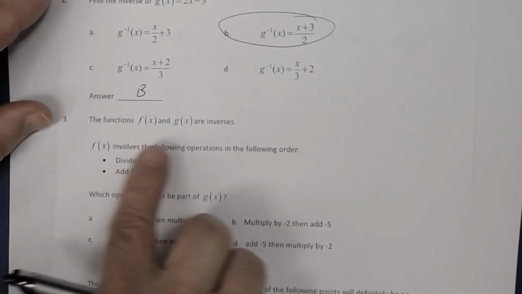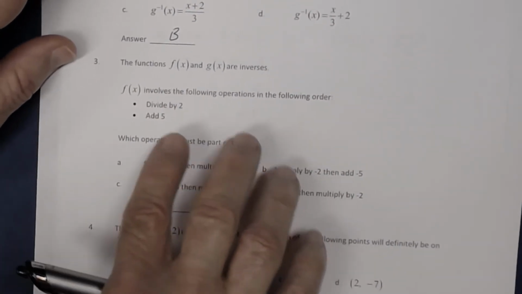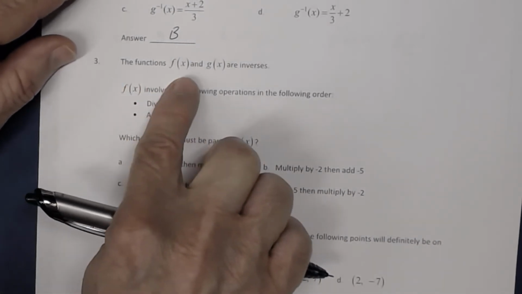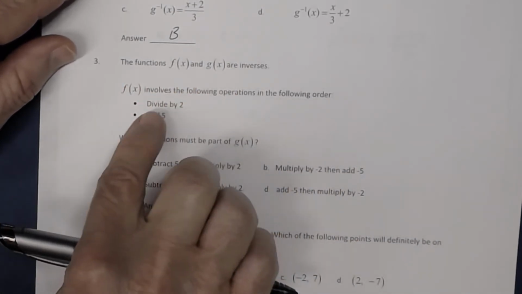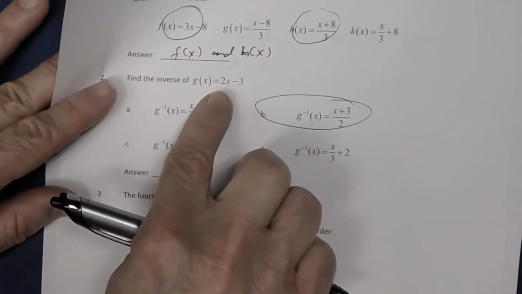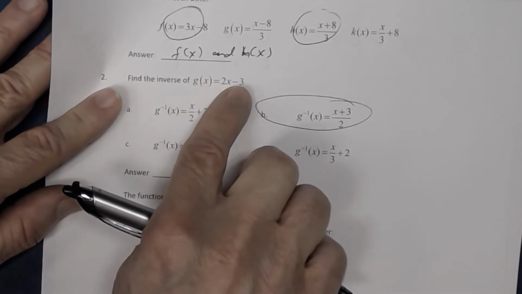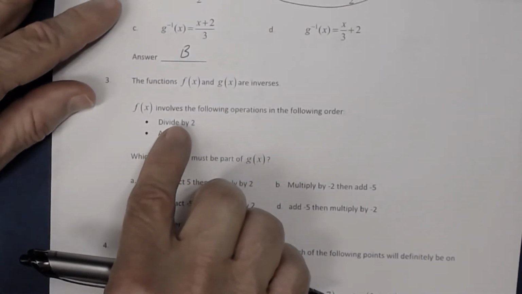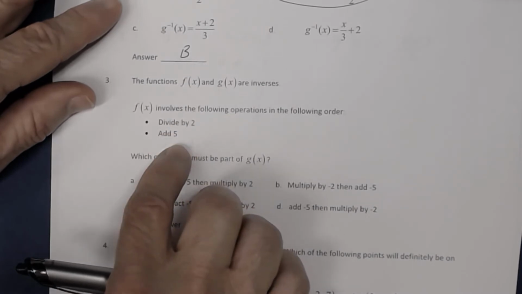Those are just words. So you're trying to come up with, in words, what the inverse would do. All right, so the functions f of x and g of x are inverses. f of x involves the following operations. Remember, the operations here were: multiply by 2, subtract 3. And this says that the operations are divide by 2 and then add 5.